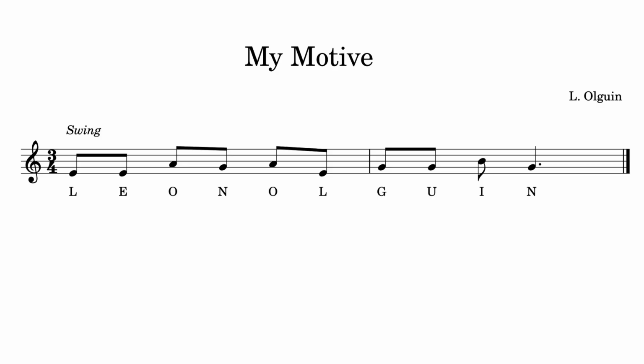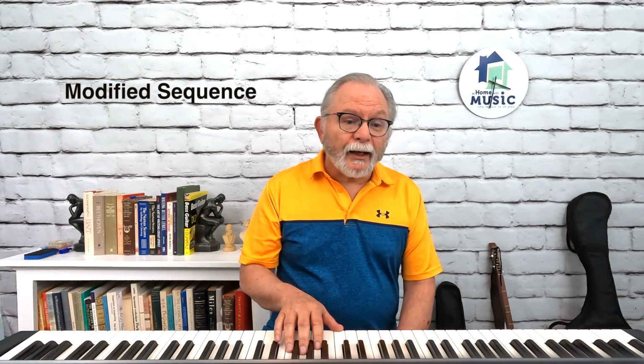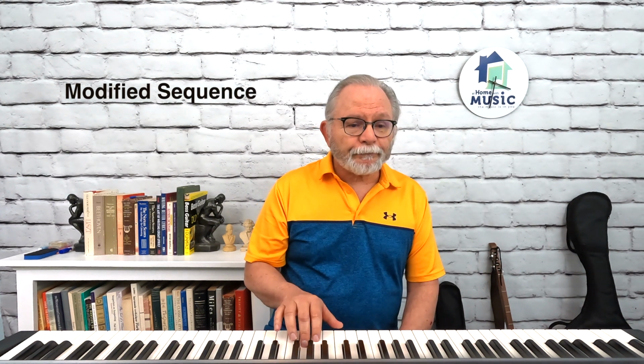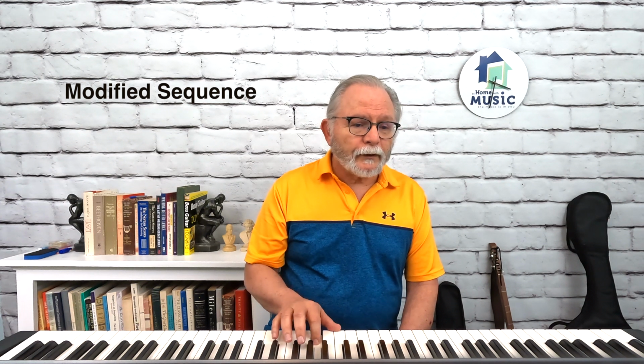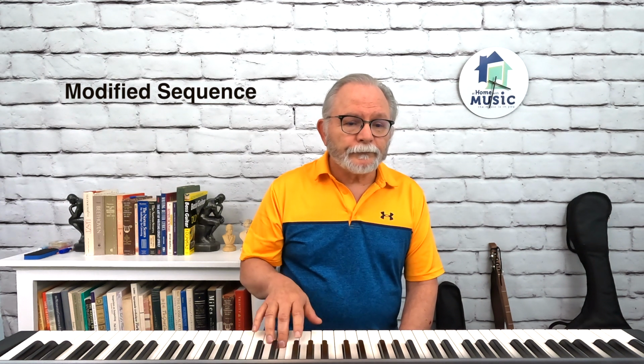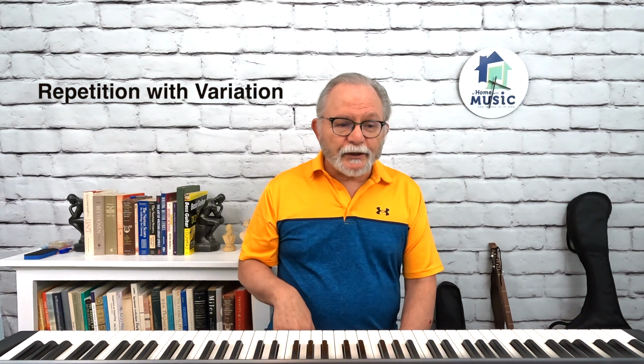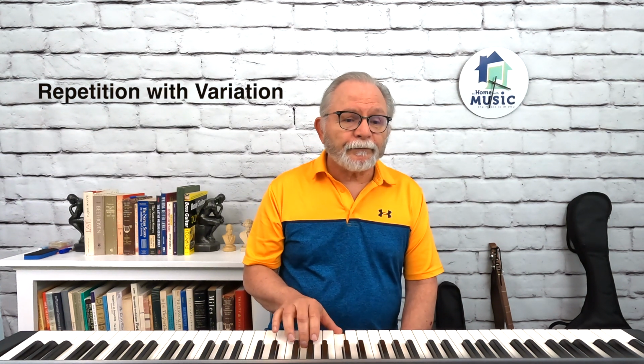It goes up a fourth, down a whole step, down a fourth, up a minor third, up a major third, and then back down. Does the same thing here. We can do a modified sequence where the intervals are a little bit different. Something like that. Or repetition with variation.